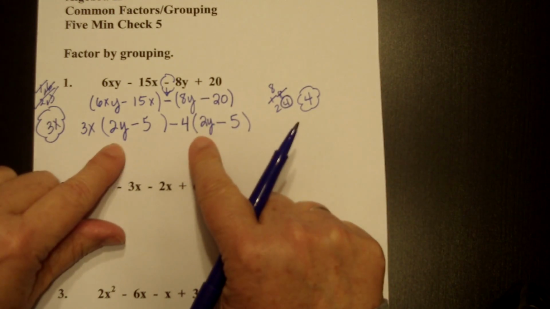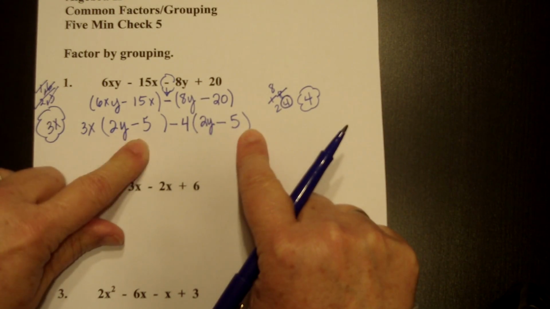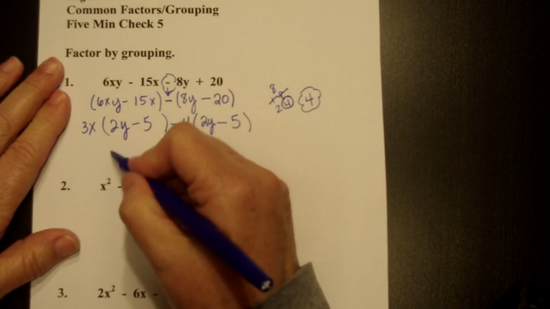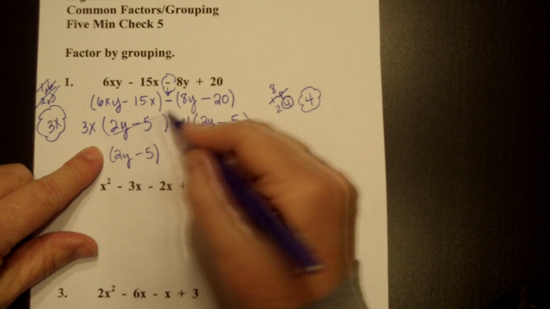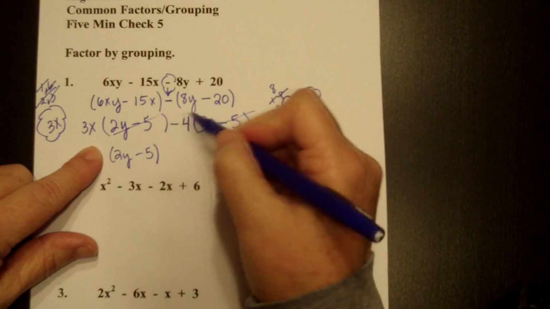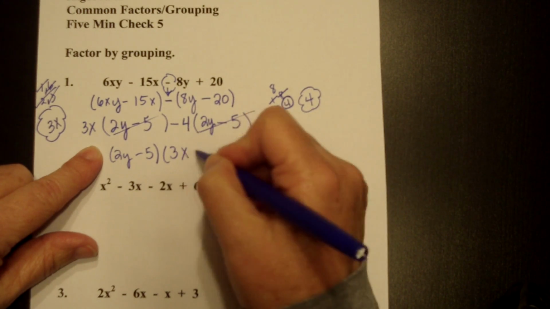And now, if you notice, here's your common factor for the 2 big terms. So we have 2y minus 5, parentheses, and then mark those out, and you get 3x minus 4 for the leftover.